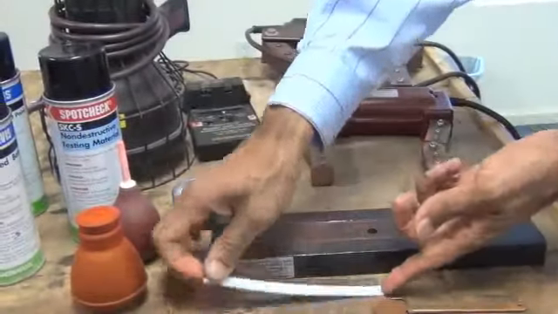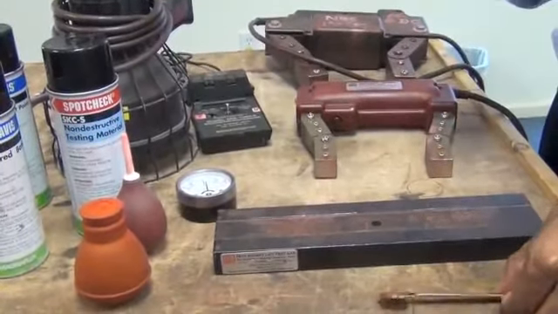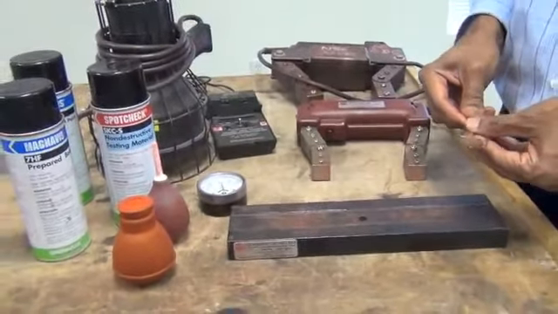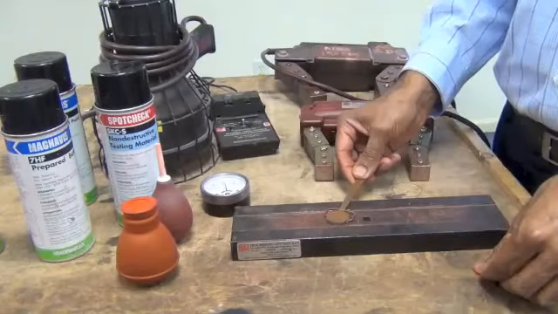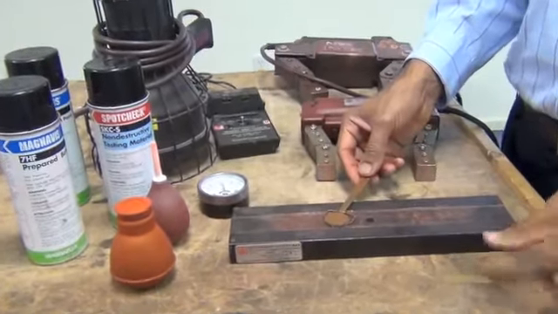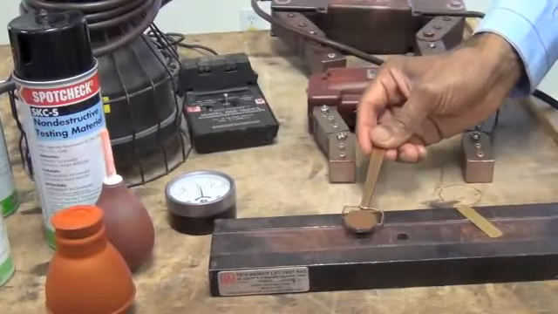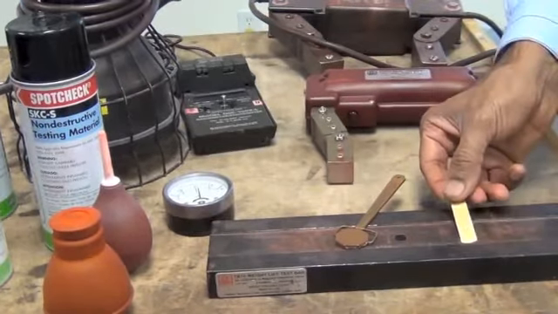A basic ruler to measure the indications. Now, one thing we have to do is to make sure that there is enough magnetic field in the part being inspected. So we can use either a pi gauge or we can use a shim. In general, the pi gauge is used for dry powder and the shims are used for wet MT.